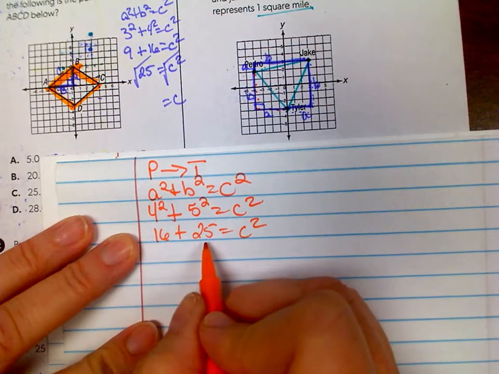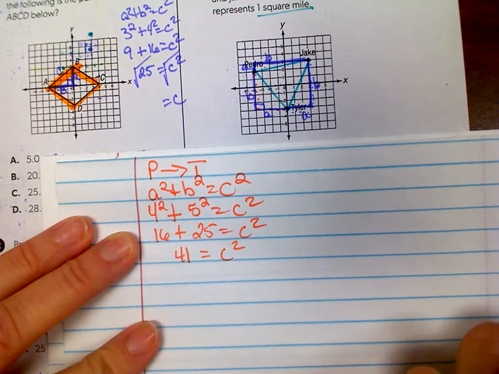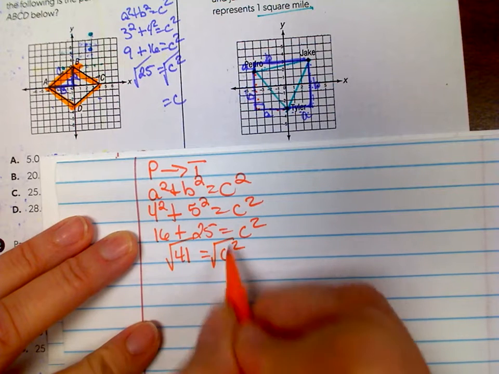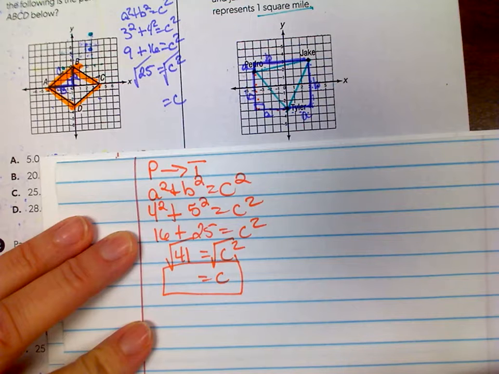Add these two together. You should get 41 equals C squared. Square root. And there you have Pedro's to Tyler's.